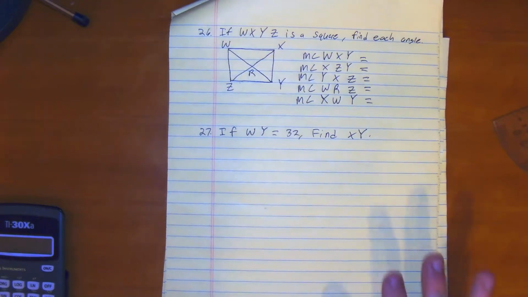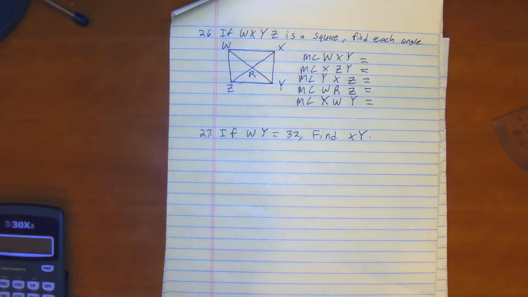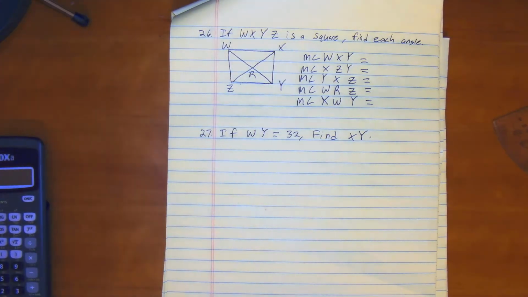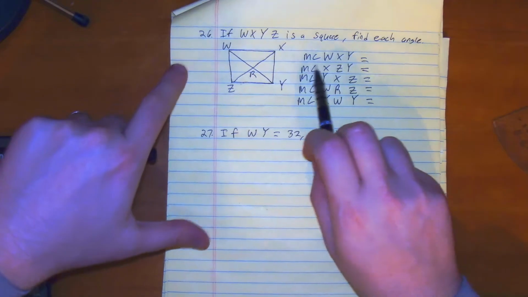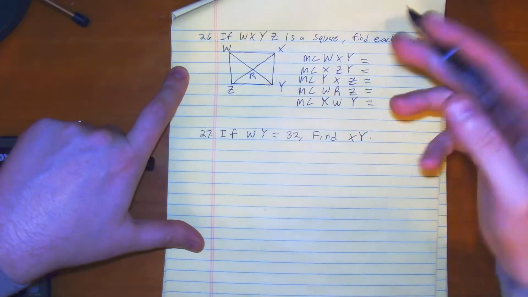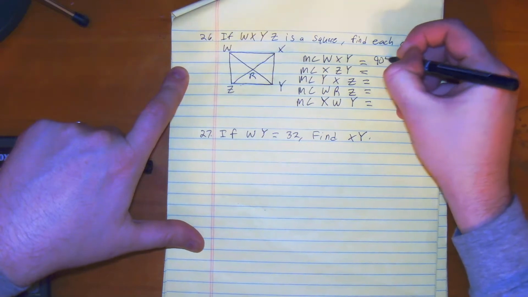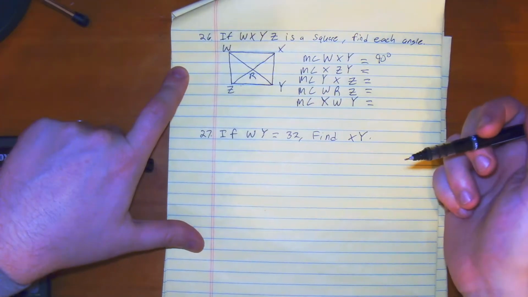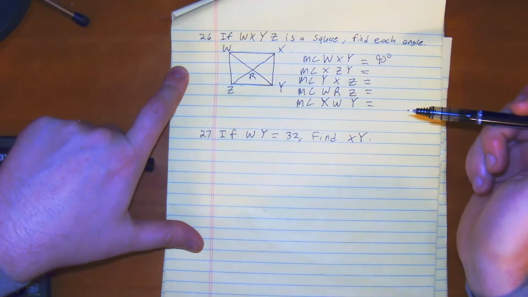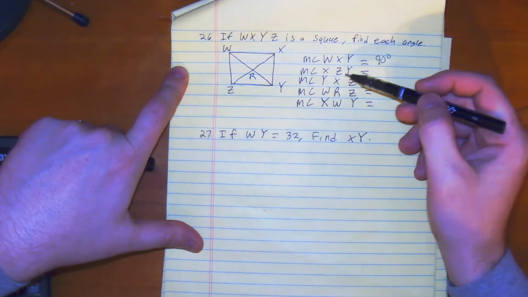Number 26. Number 26 says if WXYZ is a square, we want to find each angle. So this one is pretty self-explanatory. It's a square. That means it's a regular polygon. So if we're trying to find the measure of WXY, that's 90 degrees. The reason why it's 90 degrees is because each vertex is 90 degrees. And that comes from its counterpart of a rectangle.